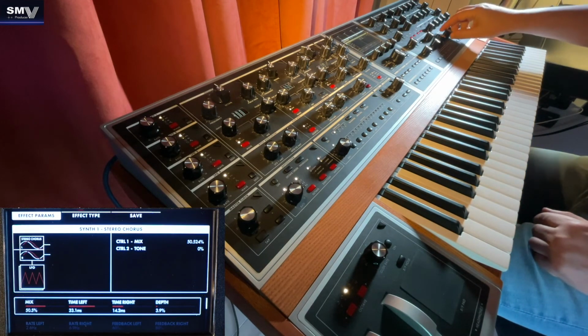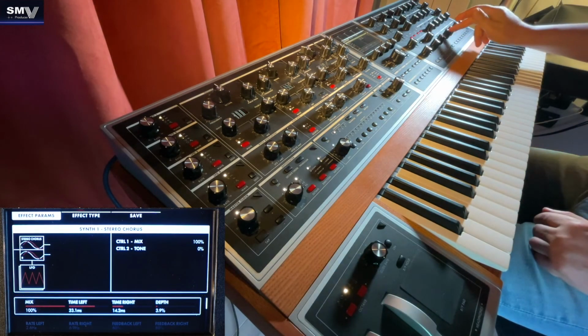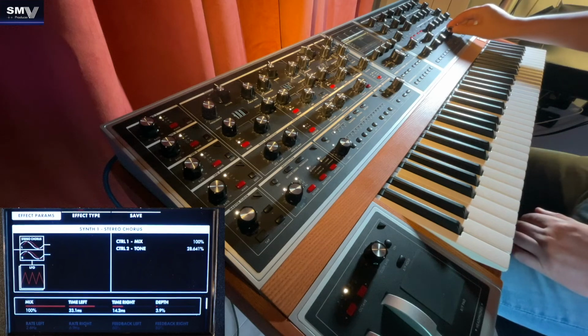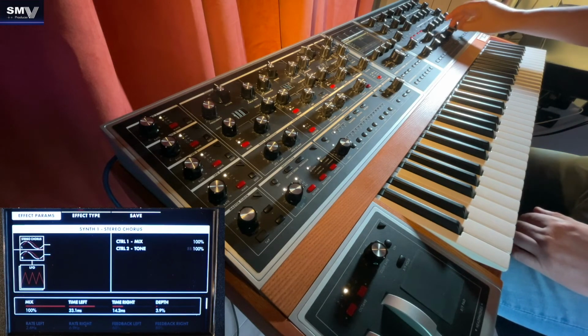And now I will go 100% wet, and I will change the tone so you can hear how it will change the sound.